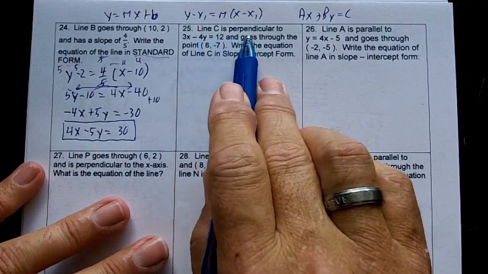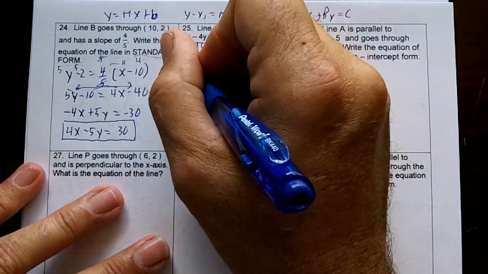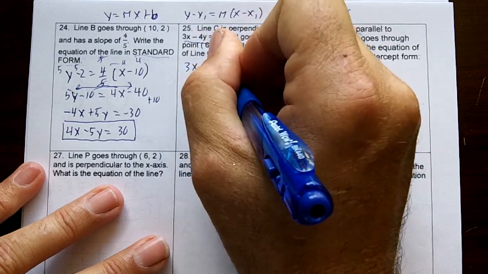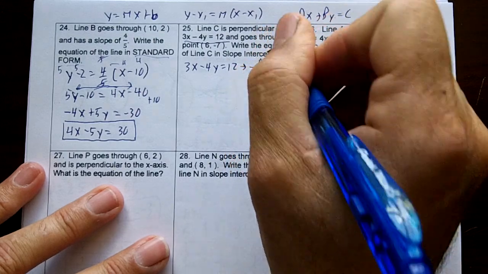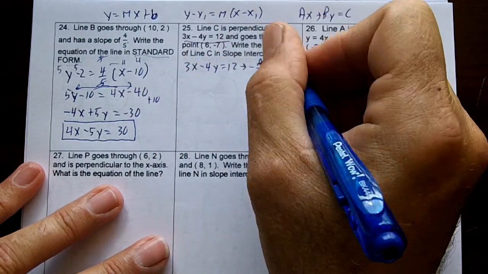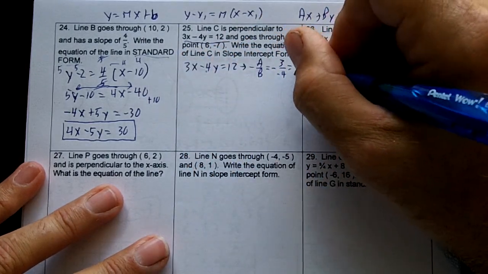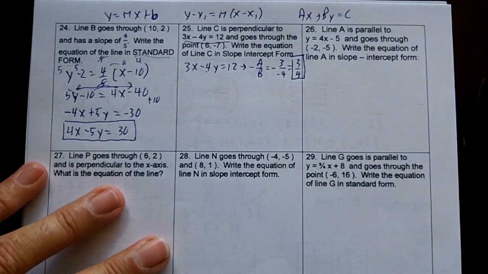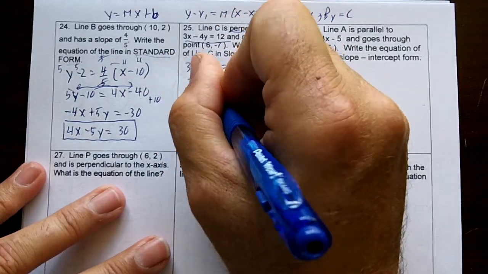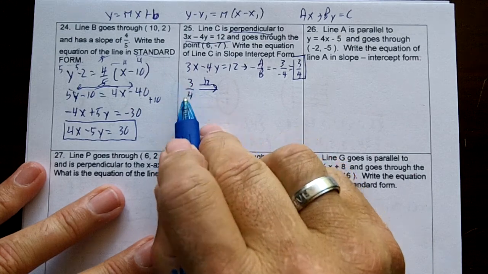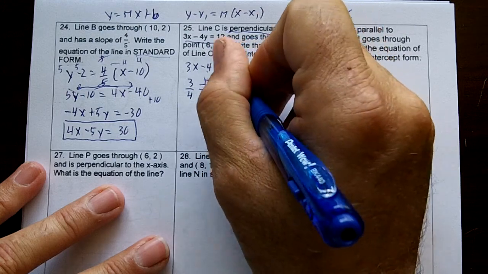Okay. Line C is perpendicular to this line and goes through this point. So we need to get the slope. So let's write down 3x minus 4y equals 12. The slope of this line is negative a over b, right? So I'm going to put negative fraction bar. My a is 3 and my b is negative 4. 2 negatives make a positive, so I have 3/4 as my slope. Now then I want a line that's perpendicular to that, right? So I'm going to write down 3/4, draw an arrow, and I want the perpendicular slope. So I'm going to flip this and change the sign. So my new slope will be negative 4/3.